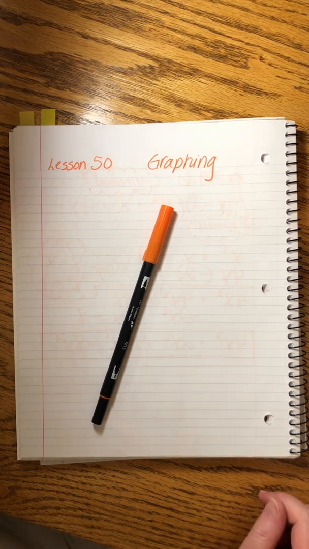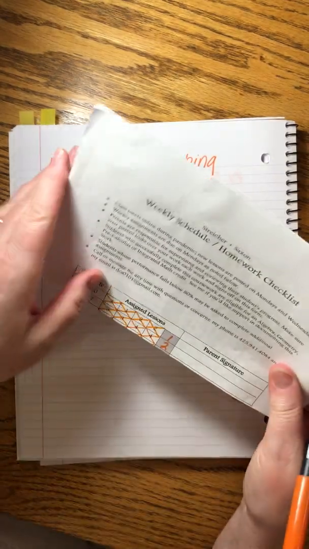Saxon Algebra 1, Lesson 50. We're going to talk about graphing, but first, grab your check page if you have one.